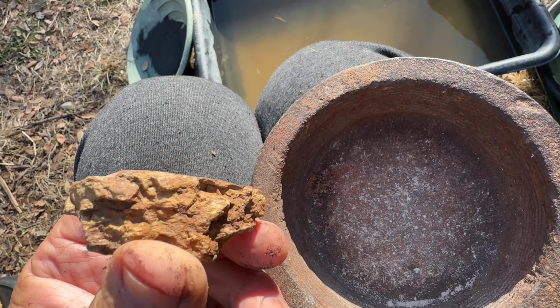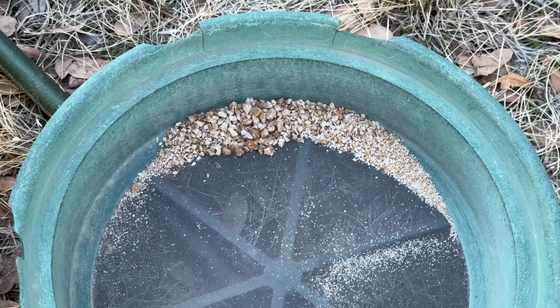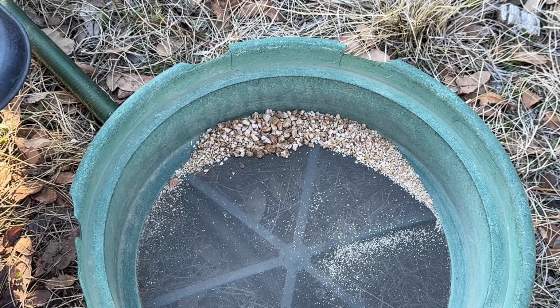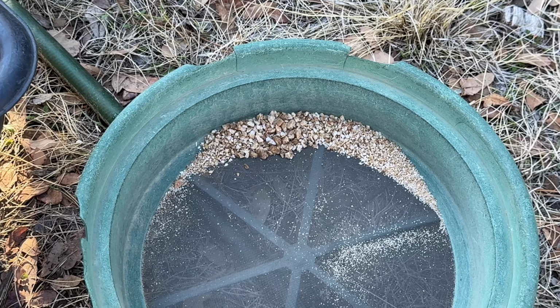So I pan it and I can see very small pieces of gold, and I can even show you something with this camera. So I decided to crush that material a little bit more, pan it again and see how much I get, and then we do chemical analysis.